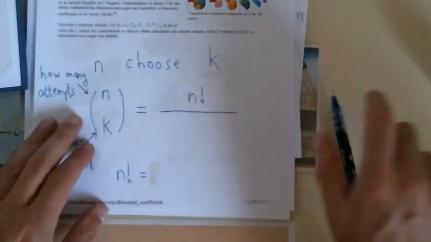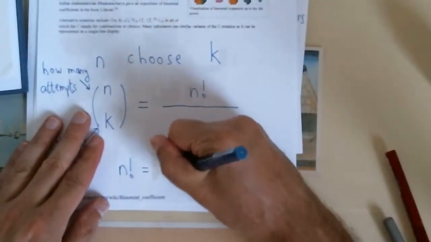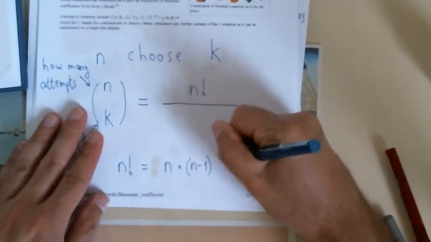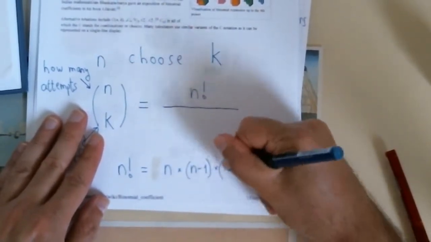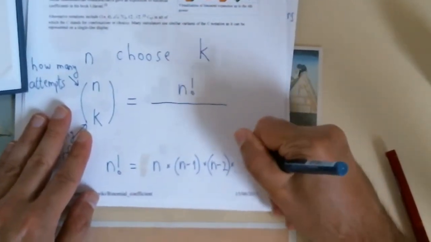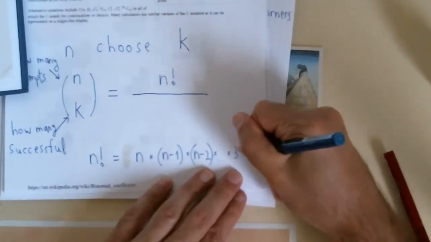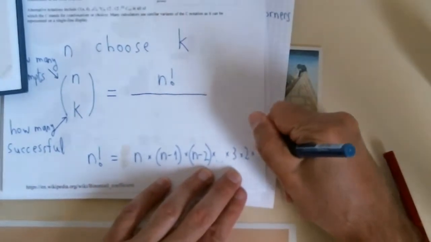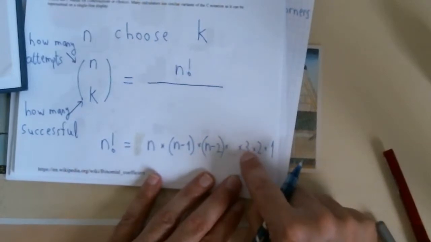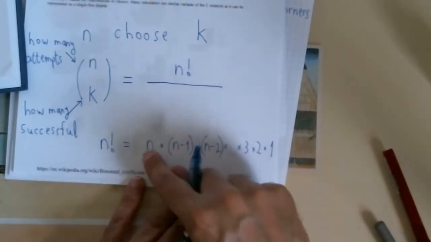So again, n factorial equals n times n minus 1 times n minus 2 and so on, times 3 times 2 times 1, or if you prefer, 1 times 2 times 3 times all the way up to n.